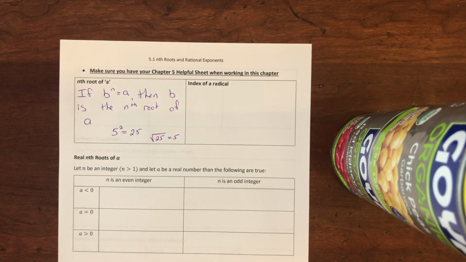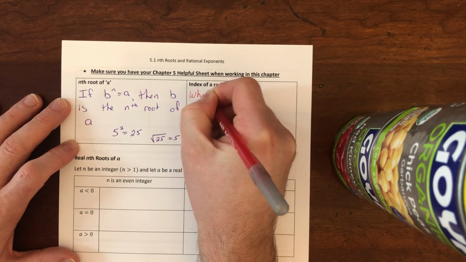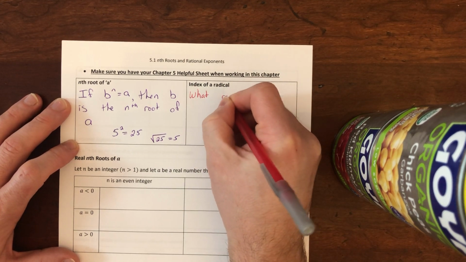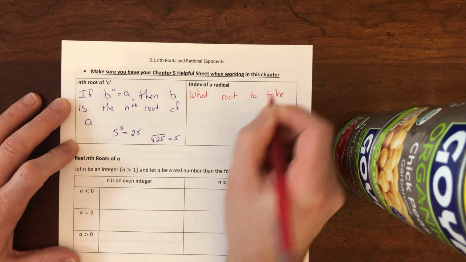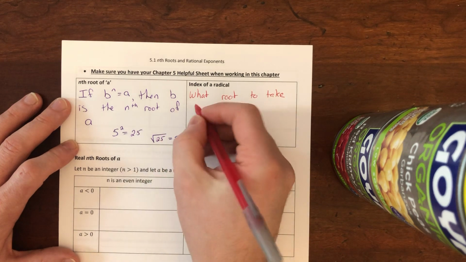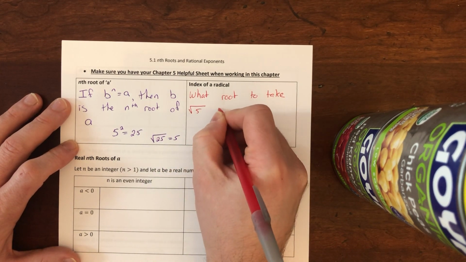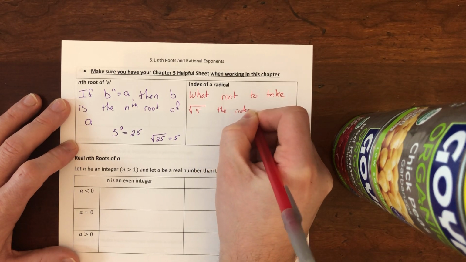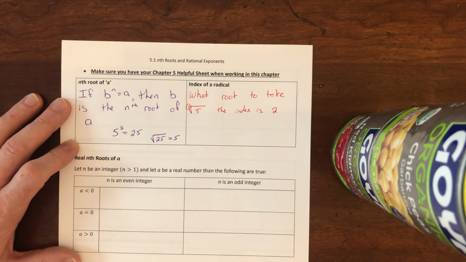The next term we're going to start off by defining is the index of a radical. I'm going to basically simplify here. The index of a radical is what root to take. For the most part, we've only dealt with square roots. Understand there is a 2 here. So if I said the square root of 5, the index is 2. There's an implied 2 here. We just never really write it, but just understand that that's really there.